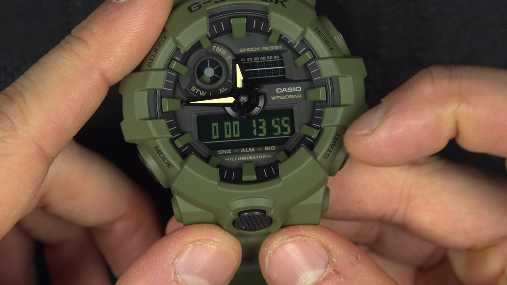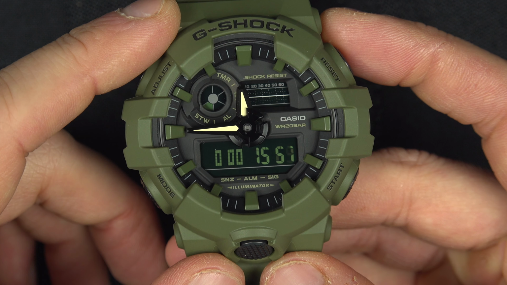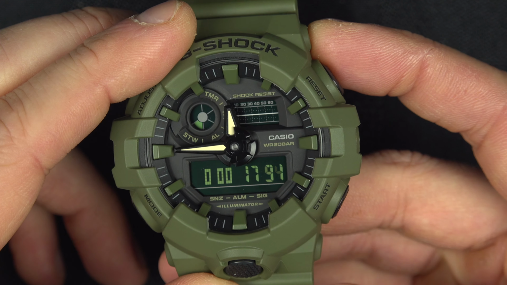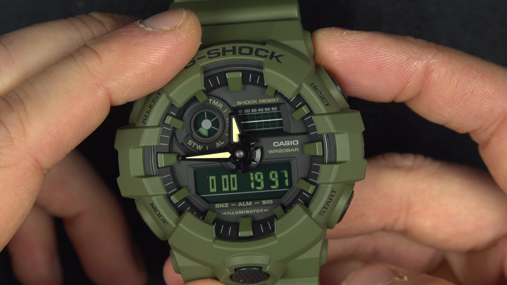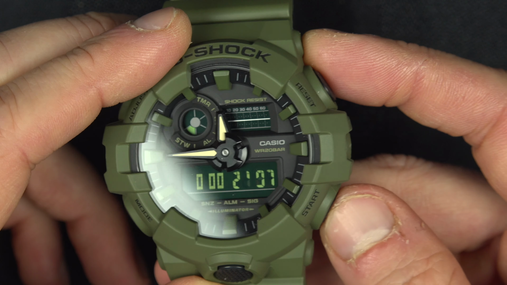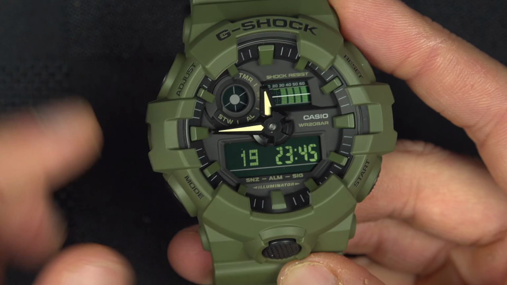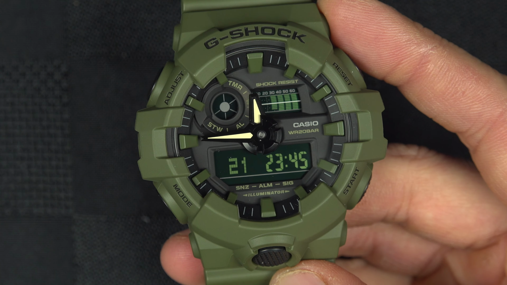If I hit the reset button again, as you can see, it continues. You can pause it like that and restart it with the start button. If you want to erase it, you need to pause it and then reset it. Hit the mode button again, and well, you fall back on the main page.